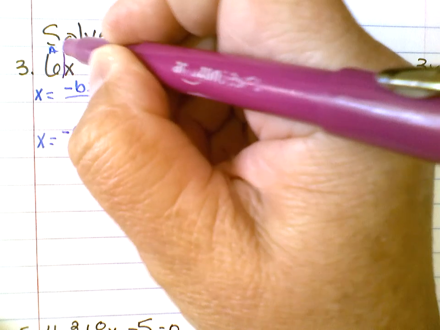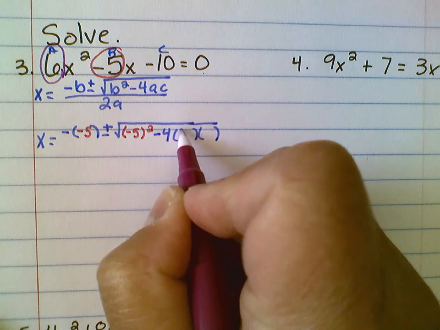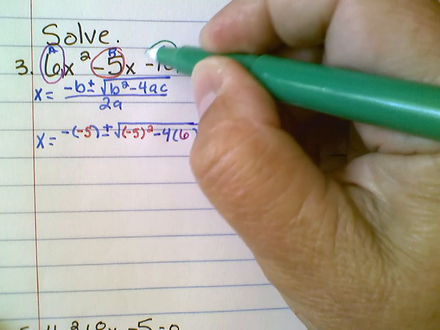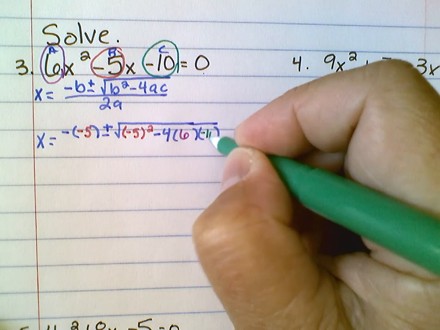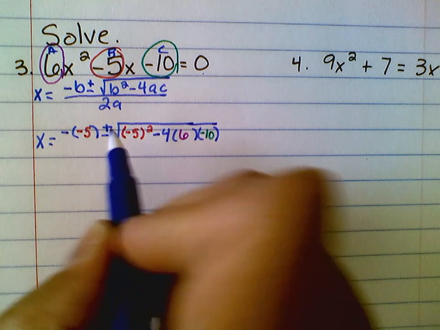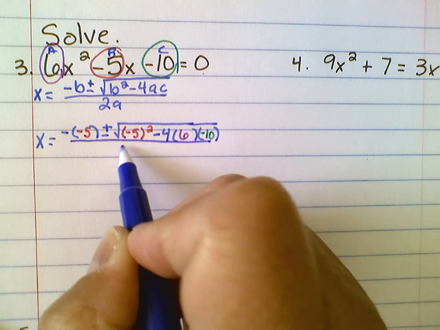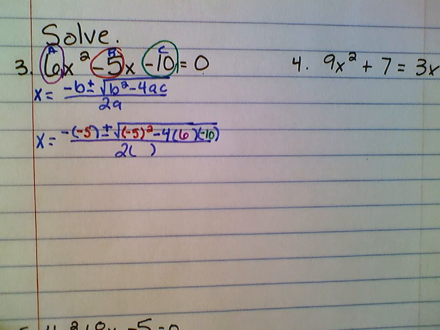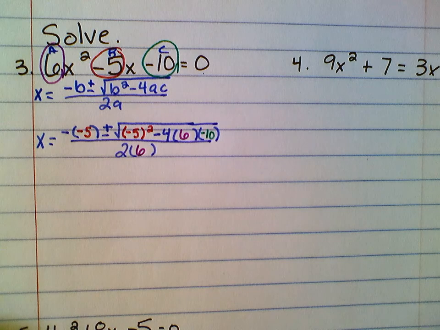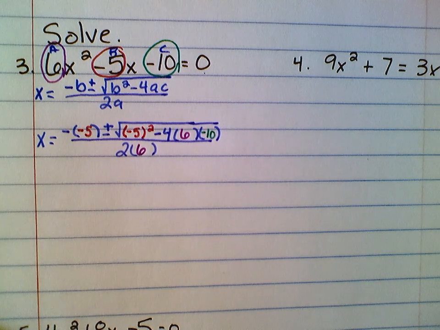So what is my a? 6. And what is my c? Negative 10. And then that is all over 2 times a, which again is 6. Okay, so what do we have?